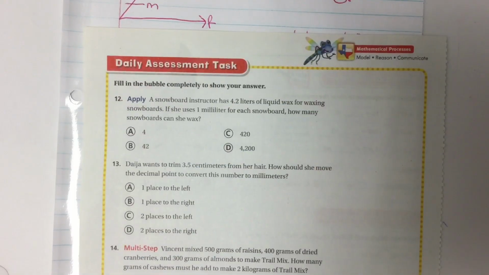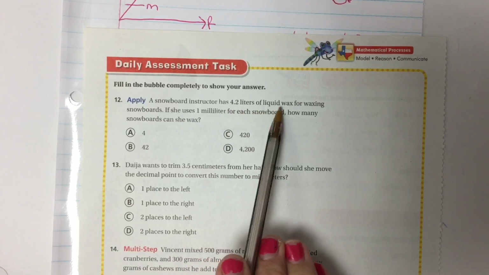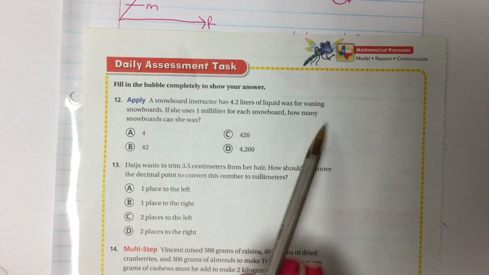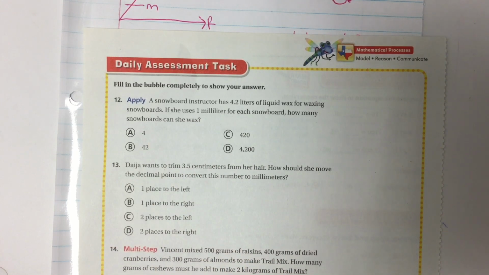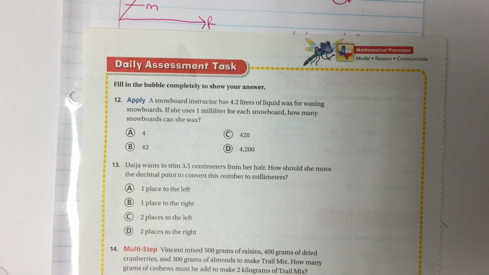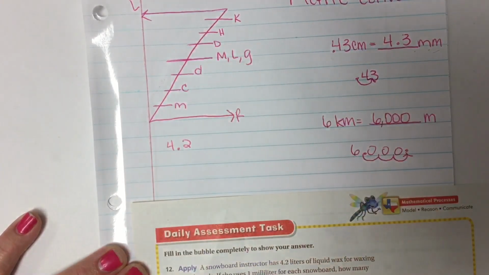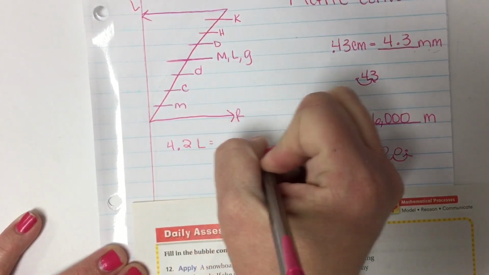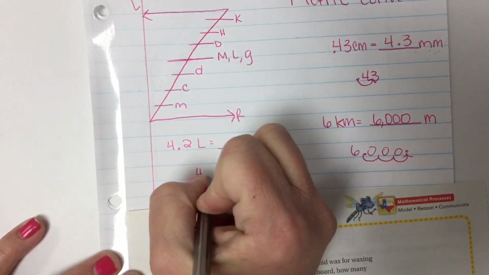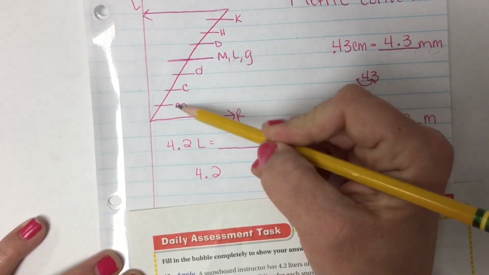Okay, so let's look at some word problems. This one says, a snowboard instructor has 4 2/10 liters of liquid wax for waxing snowboards. If she uses 1 milliliter for each snowboard, how many snowboards can she wax? So we're converting liters to milliliters. We're going from L, which is by itself, to mL, which is down at the bottom.